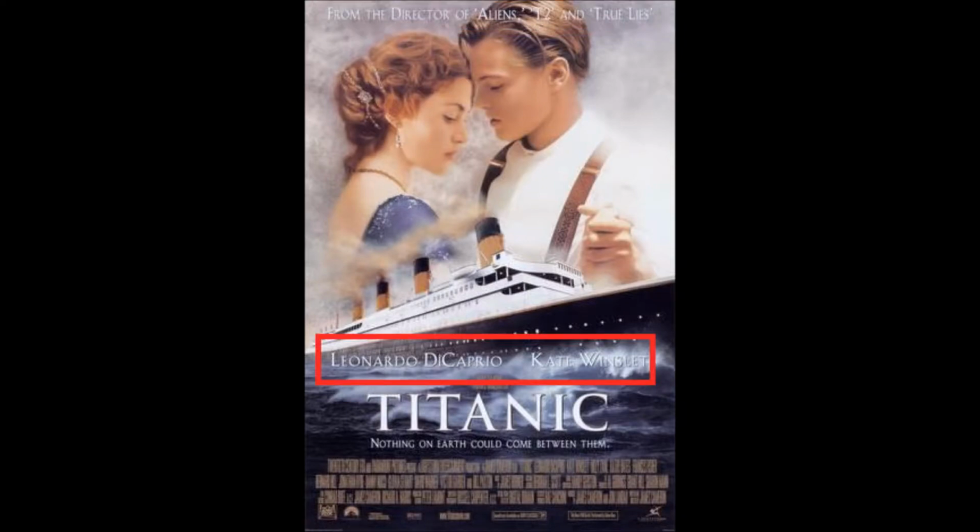The second thing we see is the stars' names. Again, this is using a technique of star theory. Whereas the audience might like an actor or actress, they're likely to like this film because they like the actor. So certain people will go out and watch a film purely because it's got their favourite actor in. So for example, I like Kevin Hart, so any film with Kevin Hart in, I'm likely to go and see because I like him as an actor.